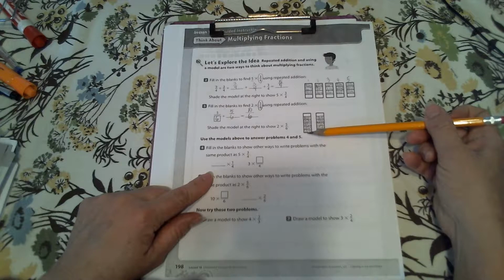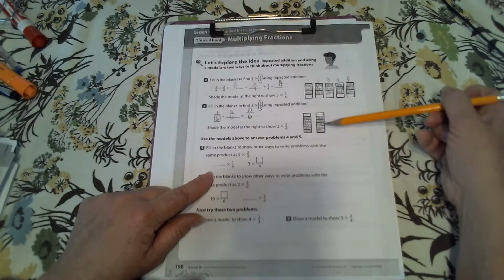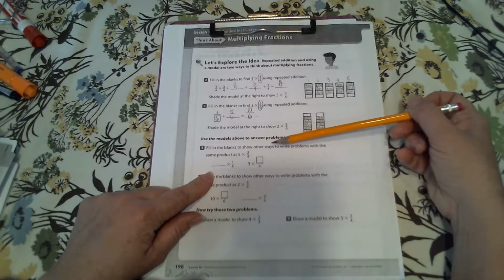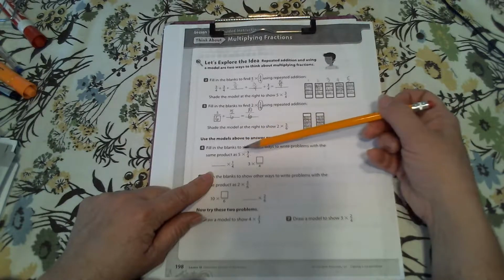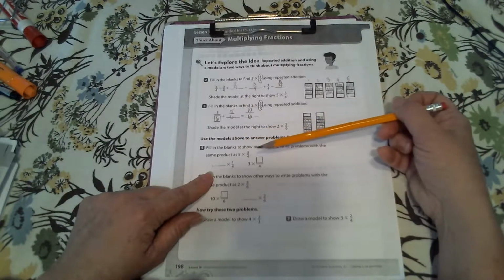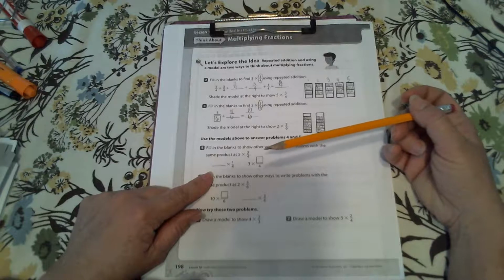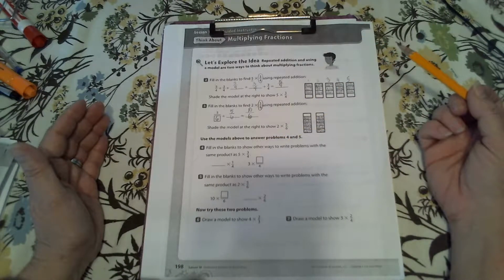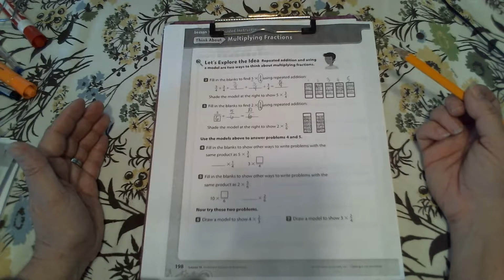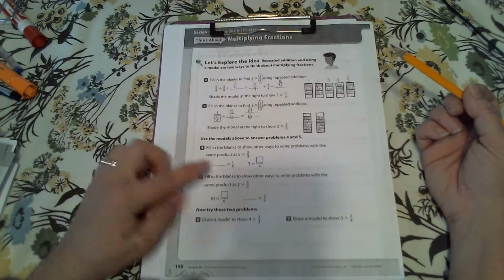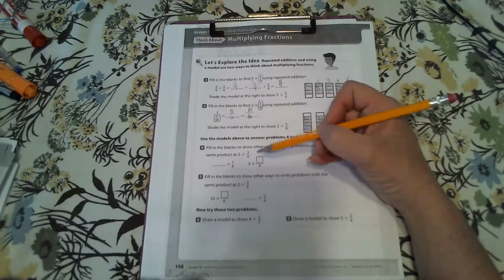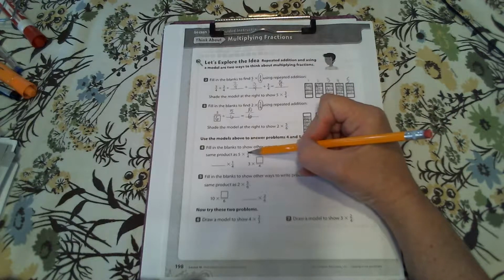This part here says use the models above to answer problems 4 and 5. So we're using these models to help us. Fill in the blanks to show other ways to write problems with the same product as 5 times 3/4. And do we remember what the product is? The product is, hopefully somebody is saying, the answer to a multiplication problem. So another way to say this would be, 5 times 3/4.